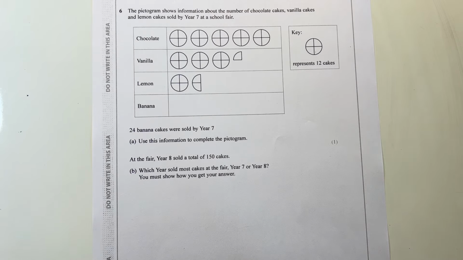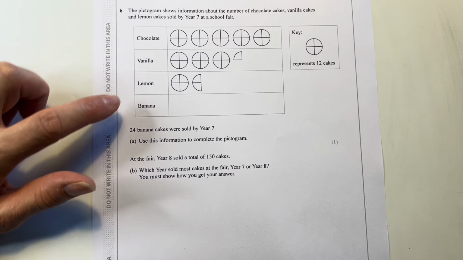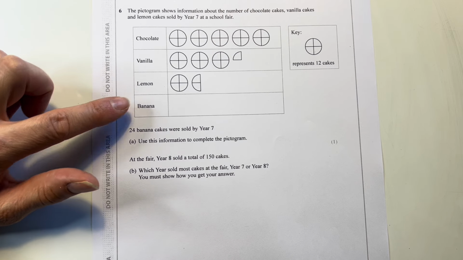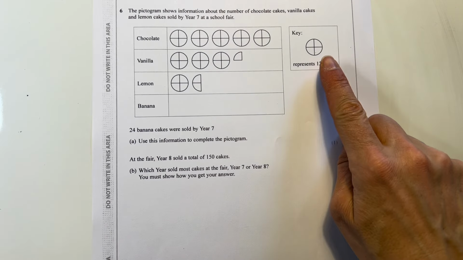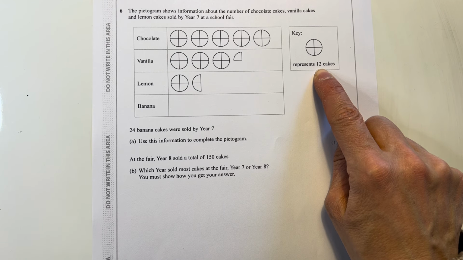Welcome back. We're told there are 24 banana cakes that were sold by Year 7 and we're asked to use this information to complete the pictogram. We can see that the circle that is broken into 4 pieces represents 12 cakes.